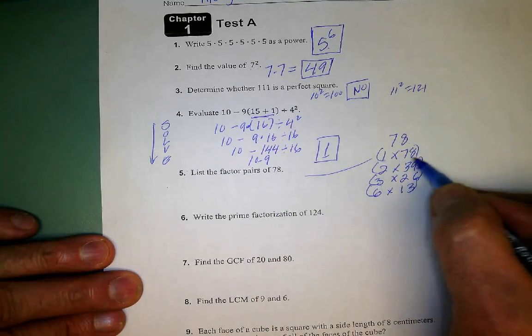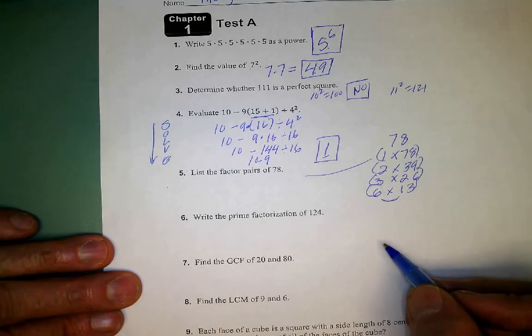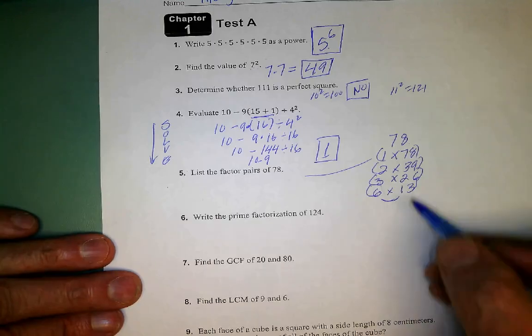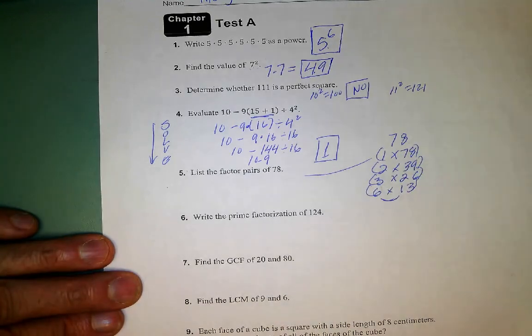And the advantage of doing them like this in order is the only numbers left are 7, 8, 9, 10, 11, 12. So if I'm sure those aren't going into this, I'm done. You don't have to check all the numbers all the way up to 78.